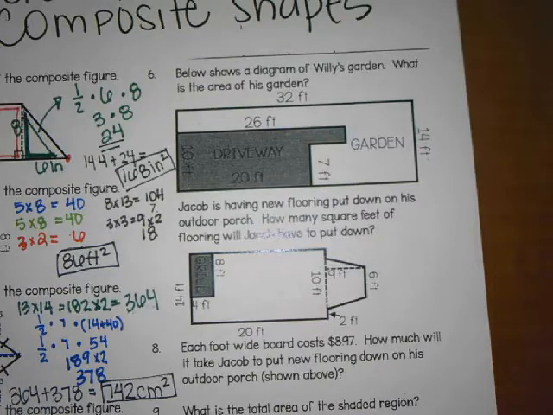Morgan? You could figure out the area of the whole shape and then subtract the driveway. Absolutely. Now, there is no just one right way, right, guys? There are multiple ways that you can get the correct answer.